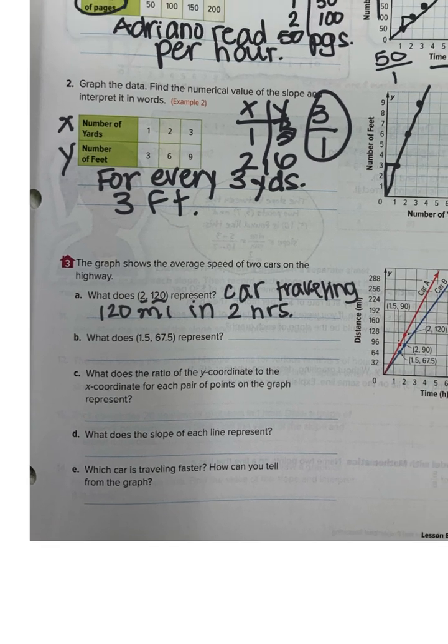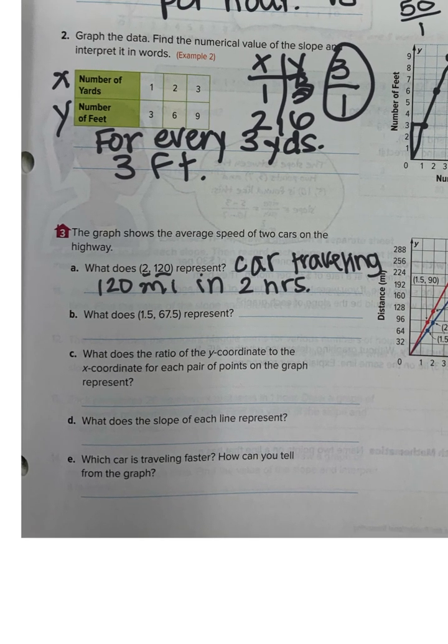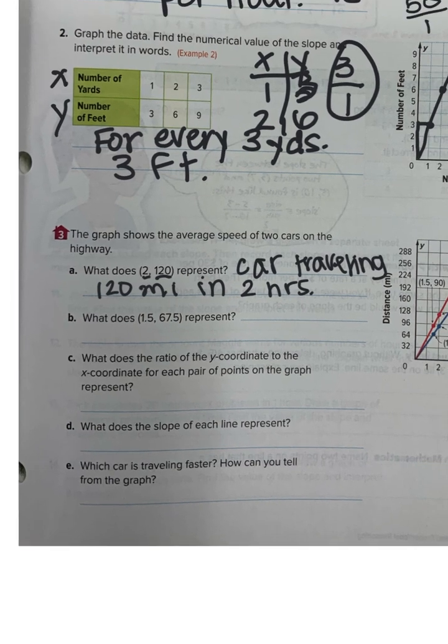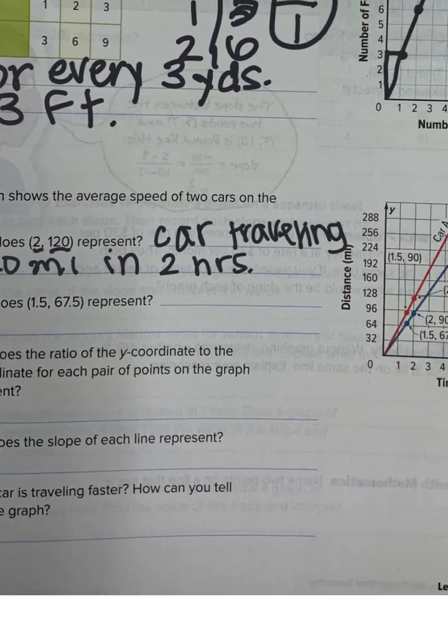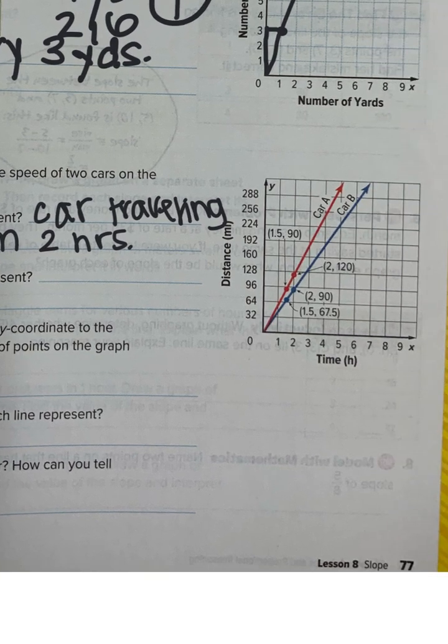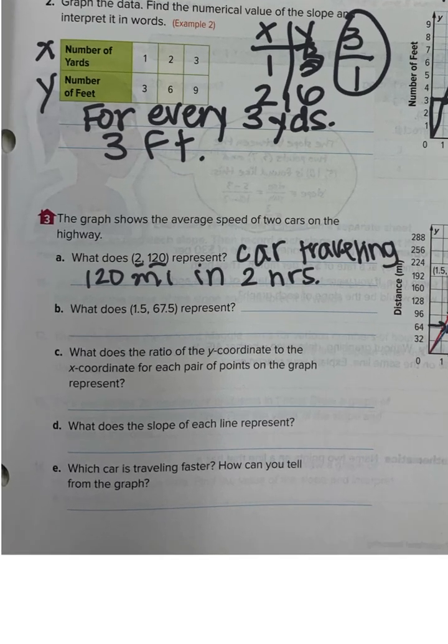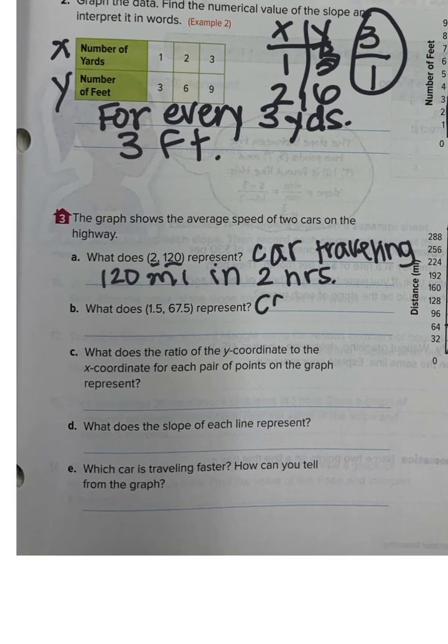So when I look at question B, it's asking a similar question of what does (1.5, 67.5) represent. So if I look at my graph, my 1.5 comes up right about here for my time, and my 67.5 comes right about here for the distance. So this represents the car traveling 67.5 miles in 1.5 hours.